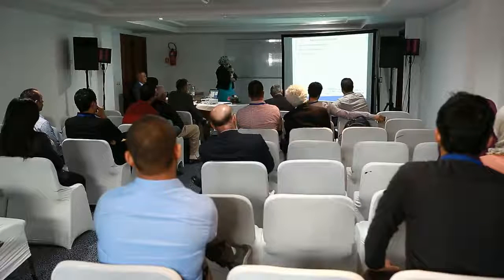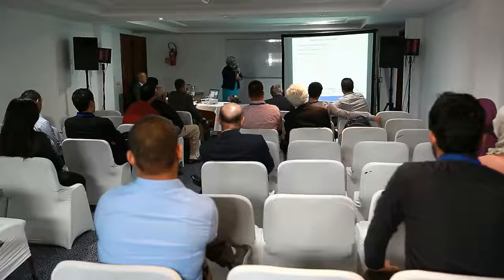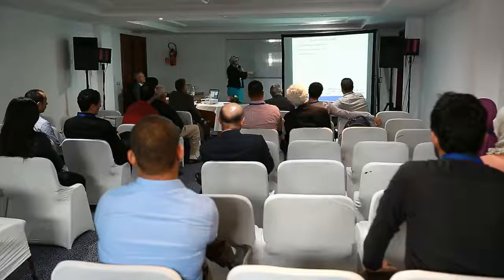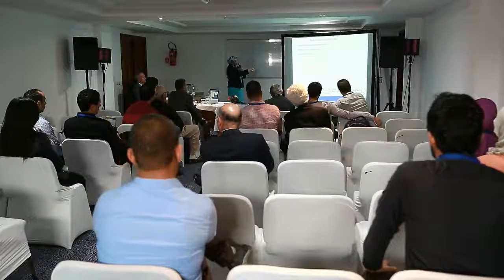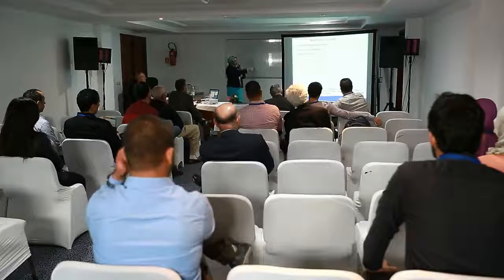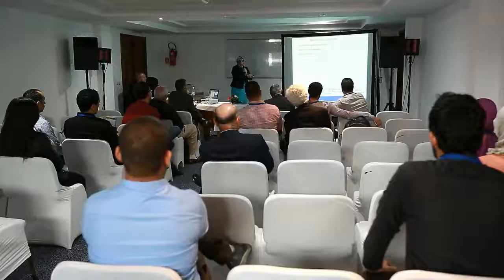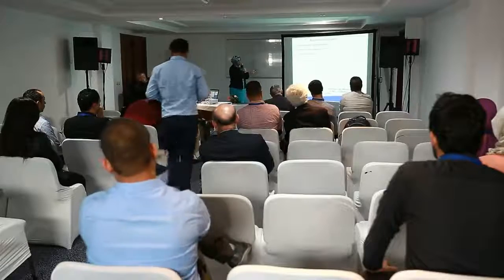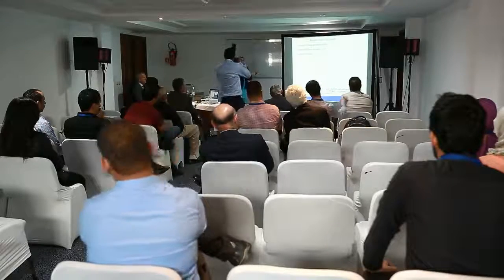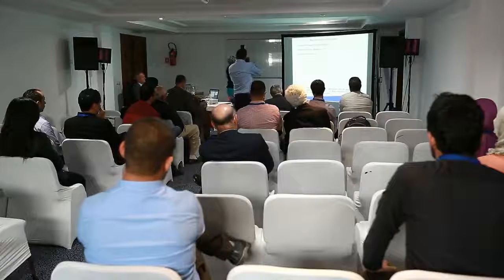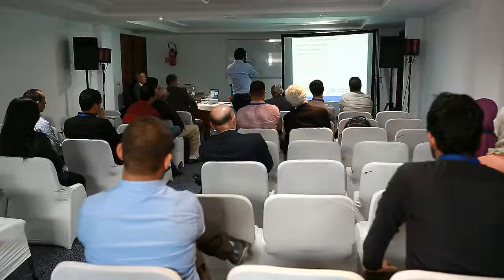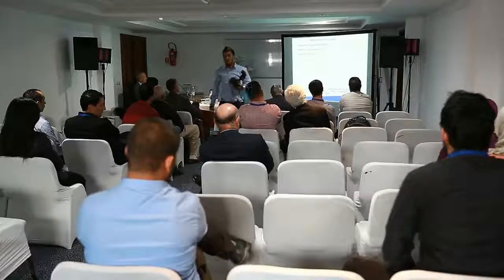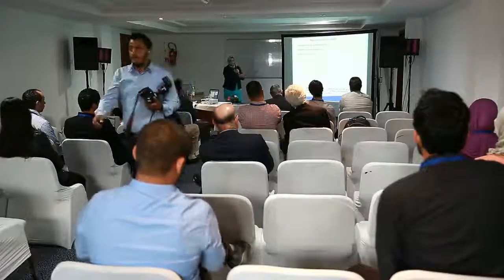So what are the results from the electrochemical technique measurements? Here, this graph shows the concentration of the corrosion inhibitor versus the corrosion rate and the efficiency. The blue line is the corrosion rate. We can see that the corrosion rate decreases with increasing concentration of the corrosion inhibitor, while at the same time the efficiency increases with increasing concentration of the corrosion inhibitor, and it reaches more than 94%.